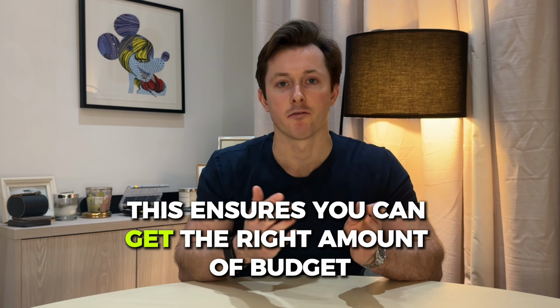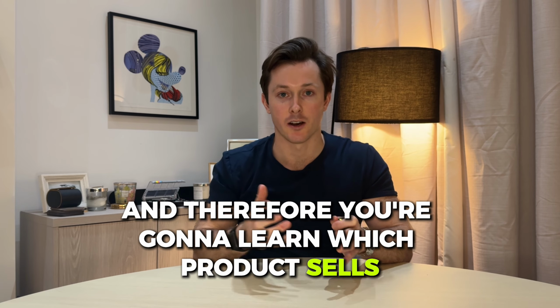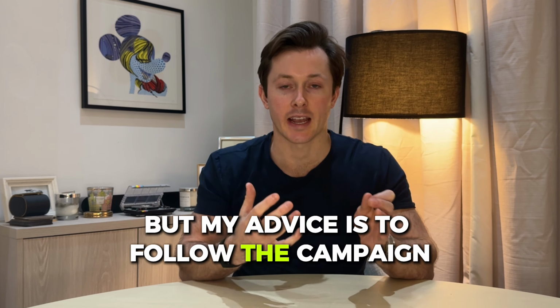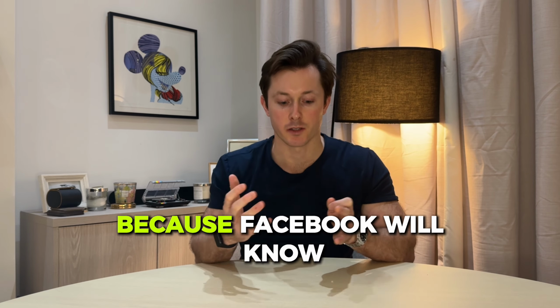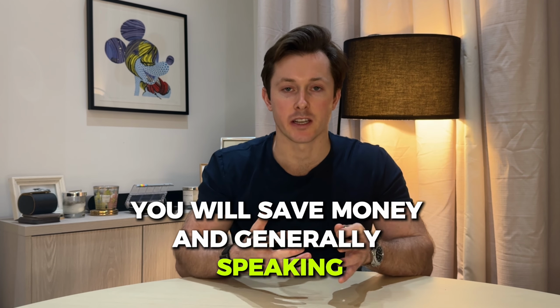This ensures you can get the right amount of budget into each campaign ad set that you want, and therefore you're going to learn which product sells better than the other with the same structure. This is down to you, but my advice is to follow the campaign budget optimization strategy because Facebook will know which campaigns to optimize best and which ad sets not to funnel any budget into. You will save money, and generally speaking, you'll have lower CACs.